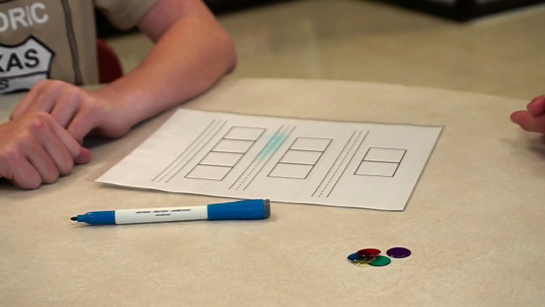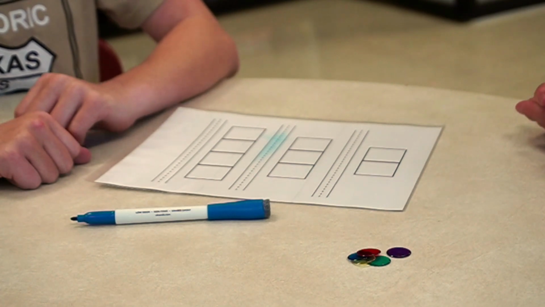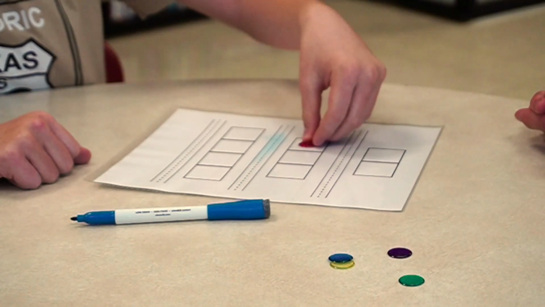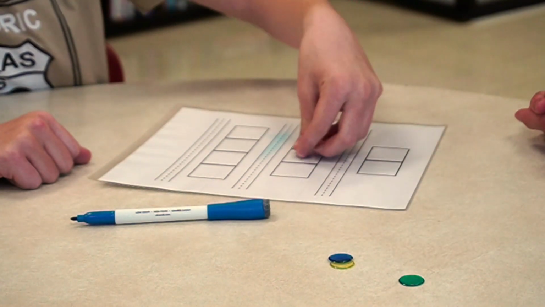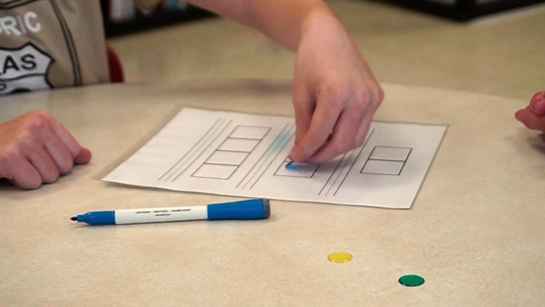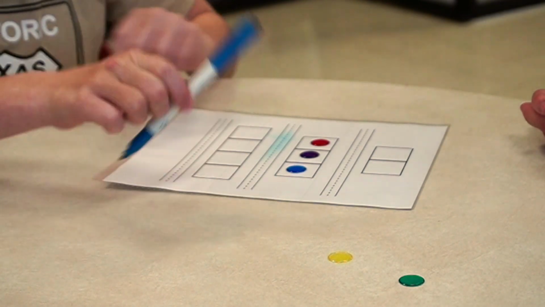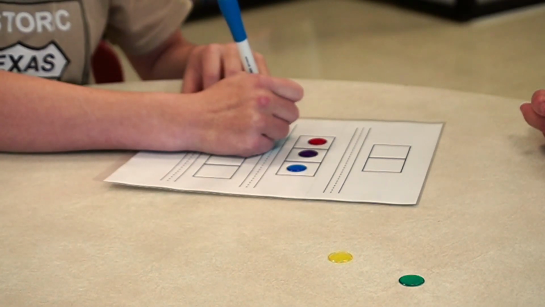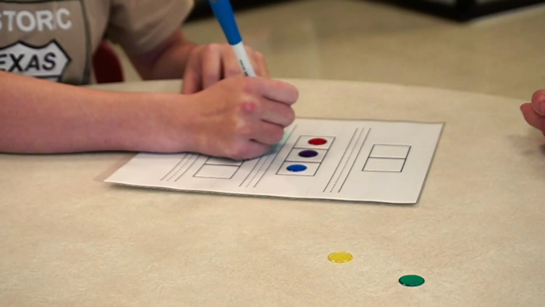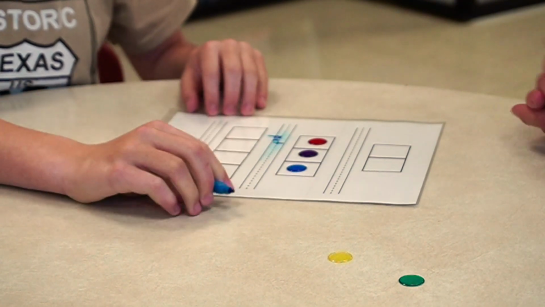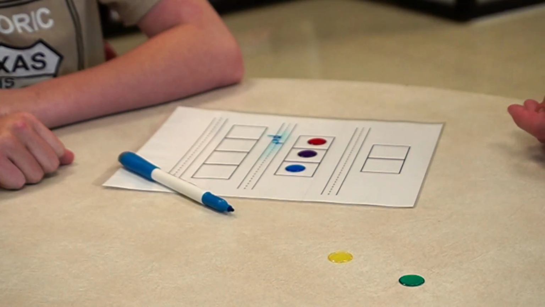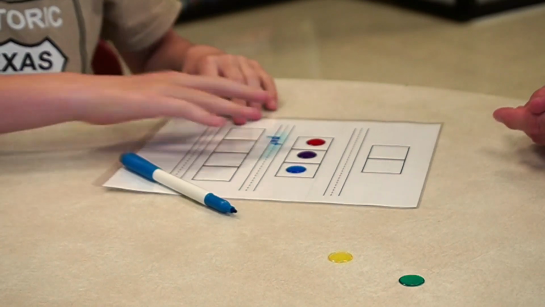Okay, would you like to use the chips to sound out the word pet? P, e, t. Beautiful. Now would you like to write the word pet for me? P, e, t. Pet. Now check your word. Beautiful job. Nice work.